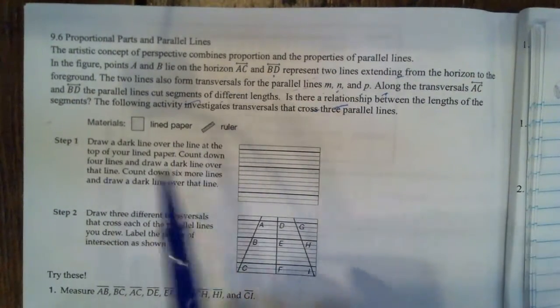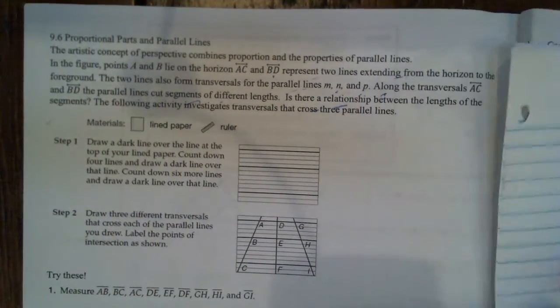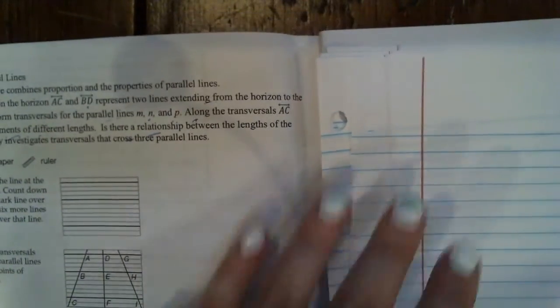So we need our lined paper, which I have over here, and a ruler, which I have here. So it says, draw a dark line over the line at the top of your lined paper. So that would be this top one right here.